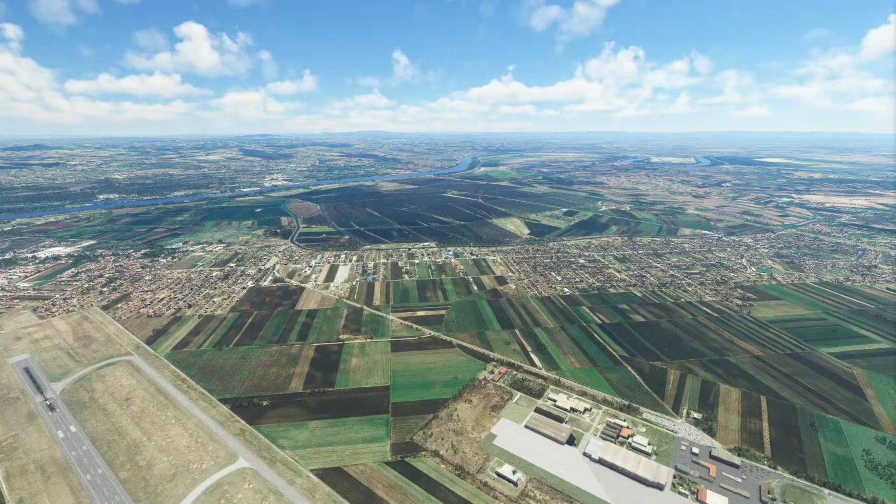There's a question, does Tobii work with X-Plane? No, unfortunately, it does not work with X-Plane.